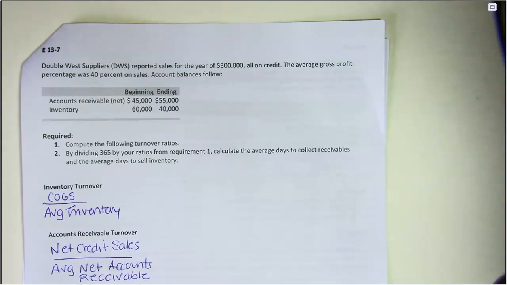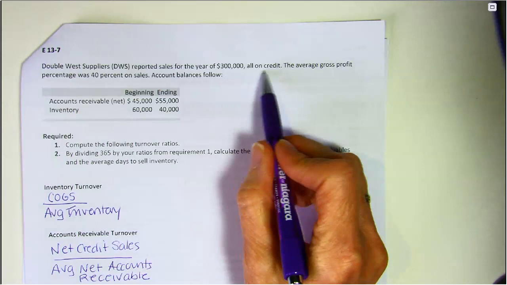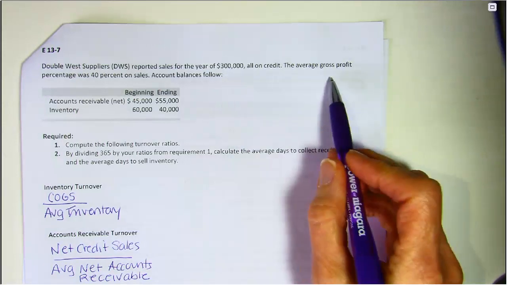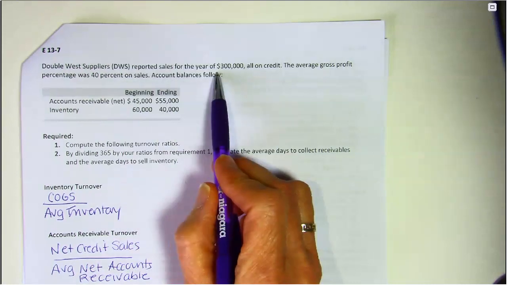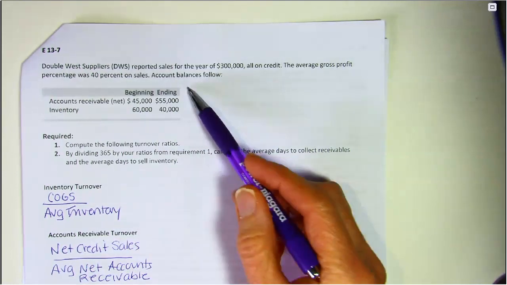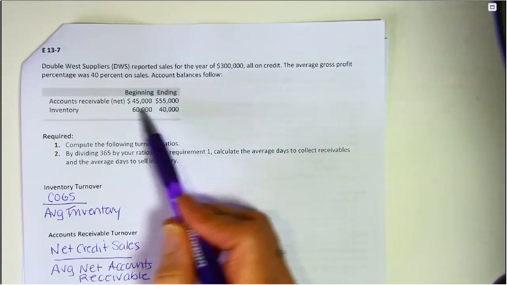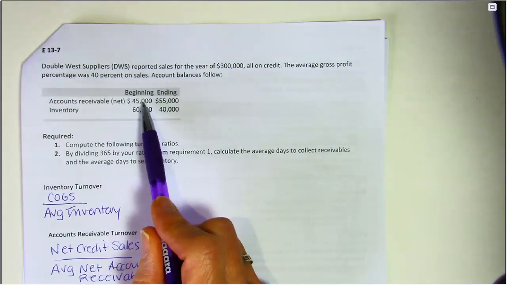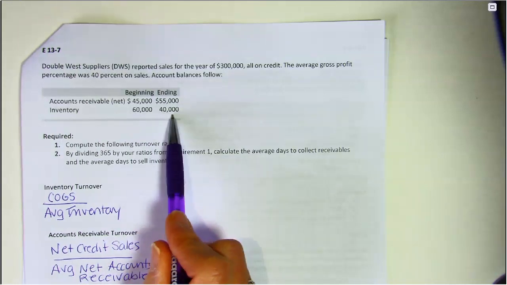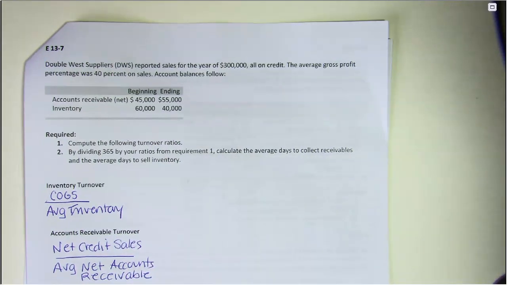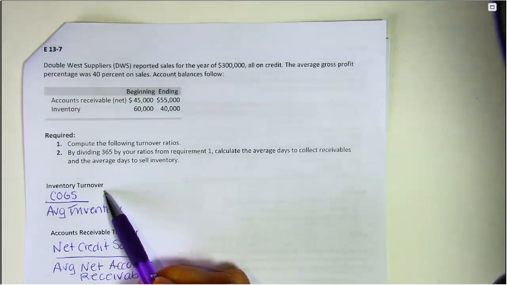Okay. Our problem states Double West Suppliers reported sales for the year of $300,000, all on credit. The average gross profit percentage was 40% on sales. And here are our accounts balances. We've got net accounts receivable, the beginning and the end of the year, and then inventory, the beginning and the end of the year. And let's first of all compute our inventory turnover.